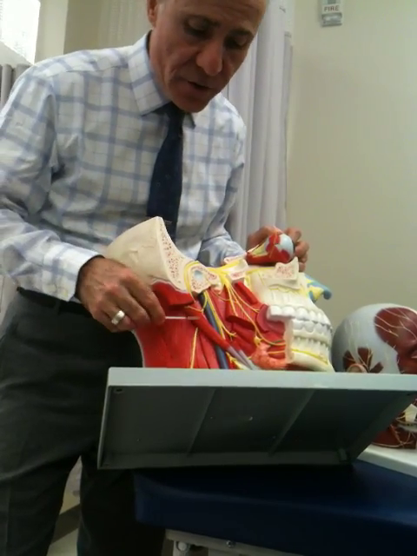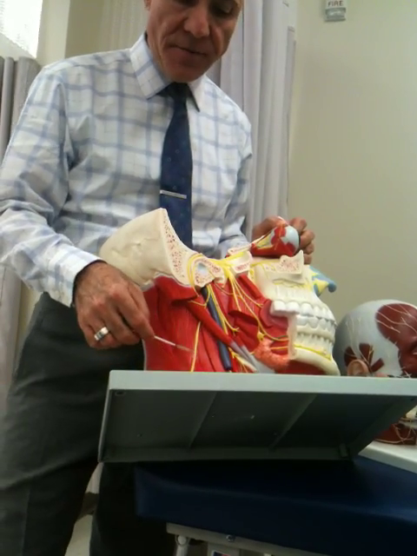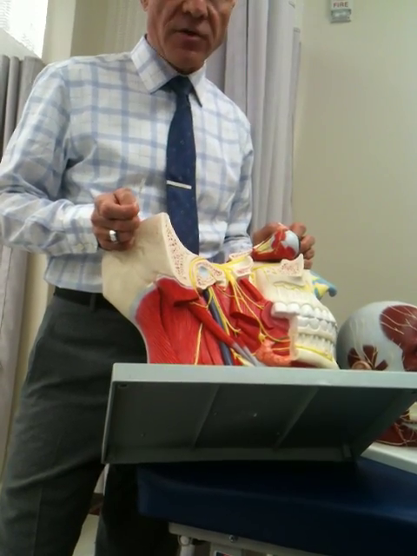Let's see. What is this nerve? Spinal accessory. And that supplies 2 muscles: SCM and the trapezius, right?